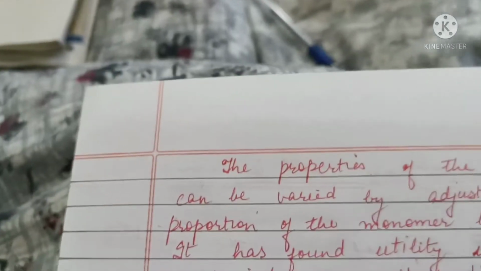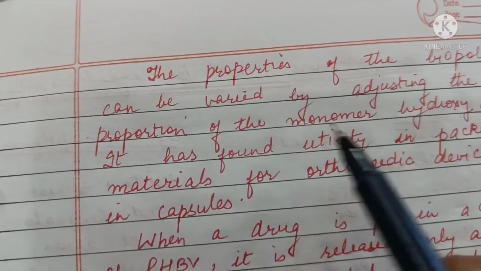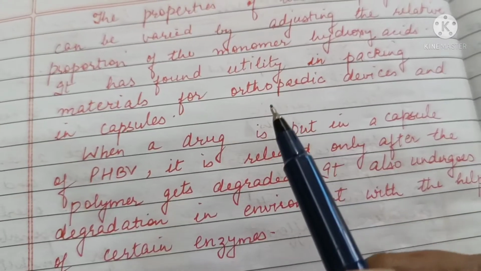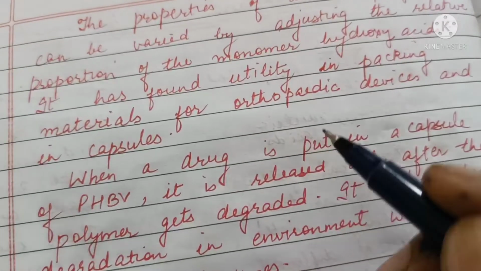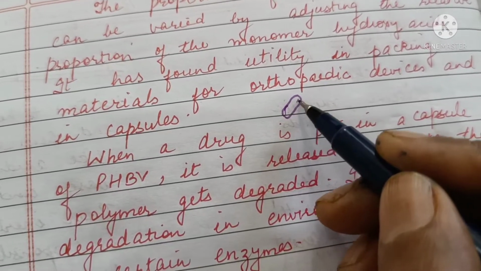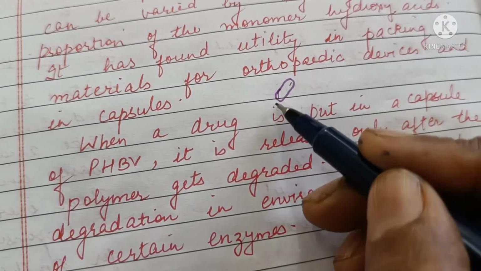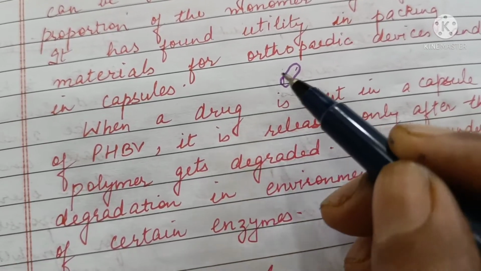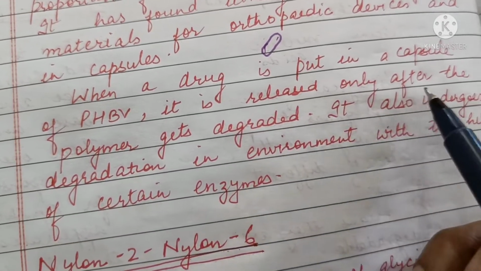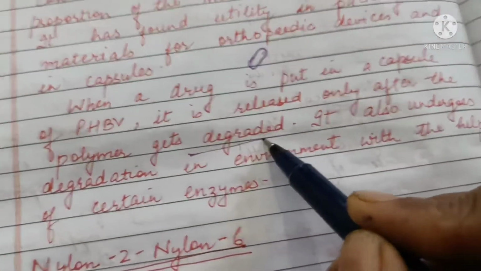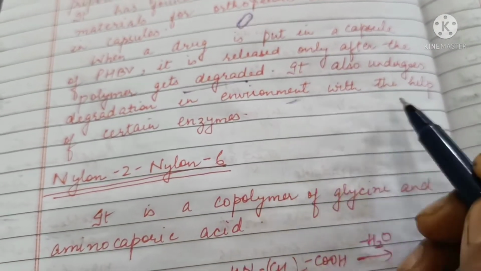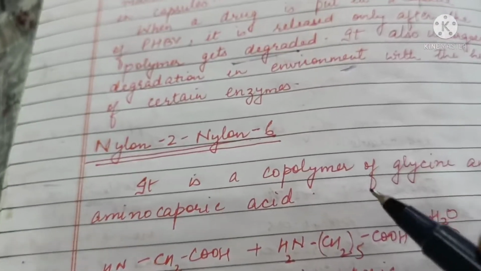The properties of the biopolymer can be varied by adjusting the relative proportion of the monomer hydroxy acids. It has found utility in packaging materials, orthopedic devices and capsules. You must have taken capsules in which the medicine is placed inside a plastic coating. This plastic coating is made up of PHBV. When a drug is put in a capsule of PHBV, it's released only after the polymer gets degraded, so it slows down the release of medicine. It also undergoes degradation in the environment with the help of certain enzymes, so it's biodegradable.